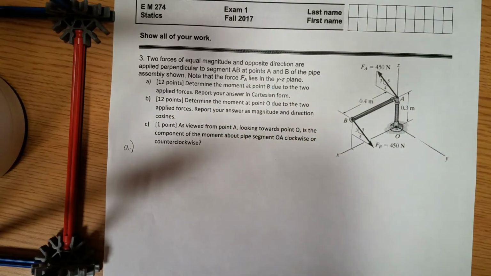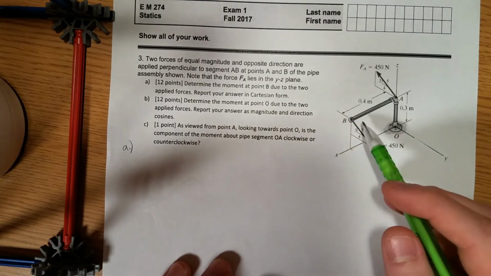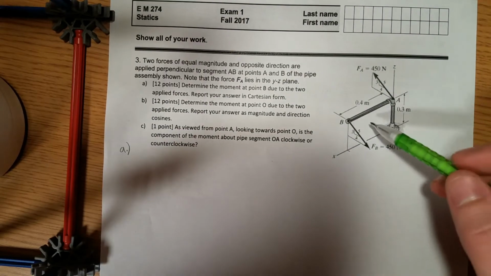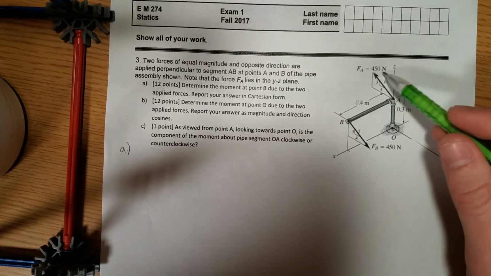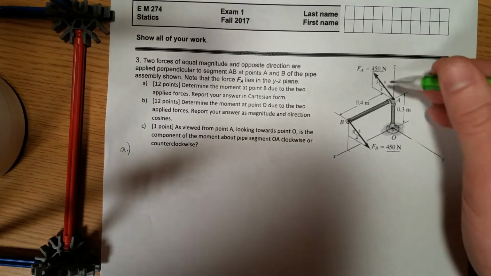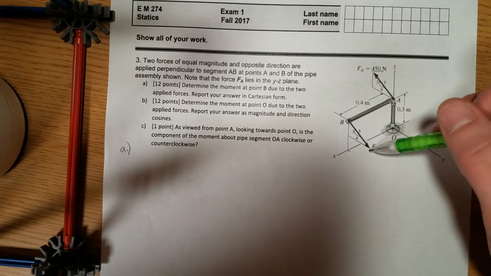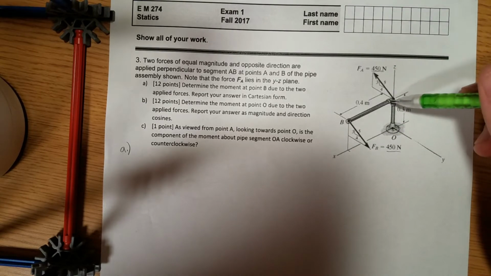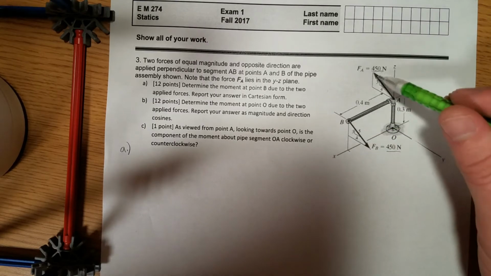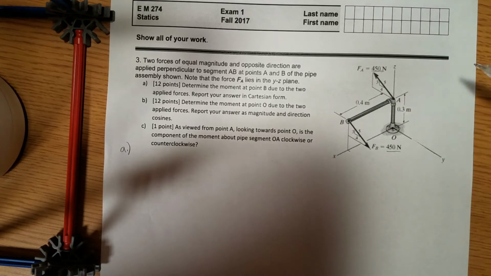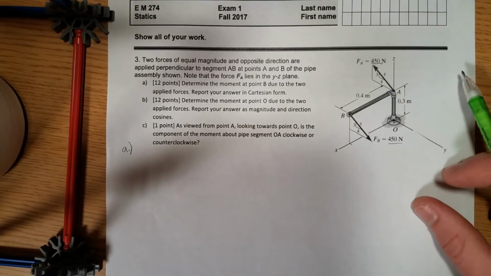So determine the moment at point B due to the two applied forces and report your answer in Cartesian form. Well, one thing to notice is these forces here would be causing a couple. They're two forces of the same magnitude, 450 newtons, occurring on the same pipe, in opposite directions. So if we were to add up all of their forces together, there would be no external force on this beam, but there would be a moment caused by these forces. And so that's what we need to solve for.